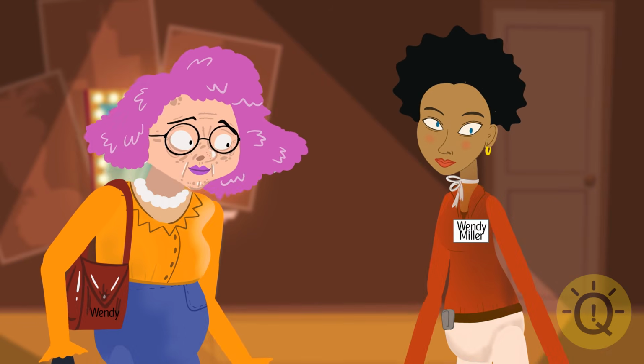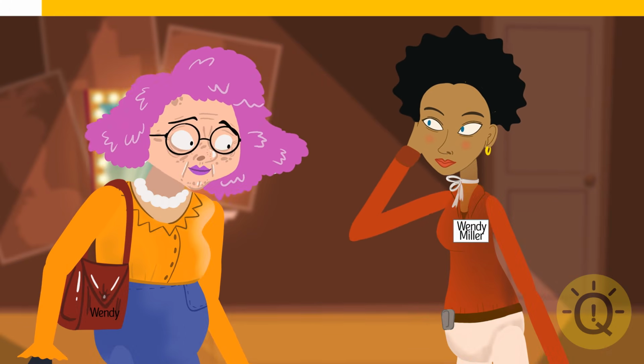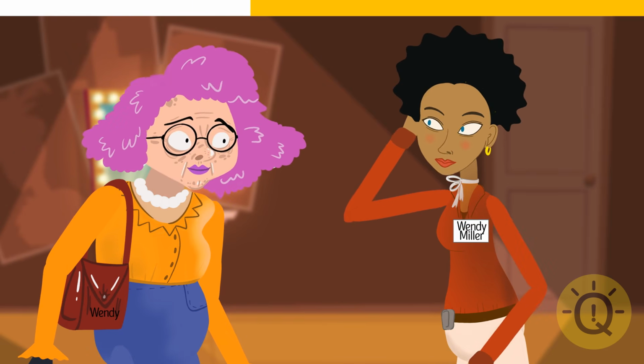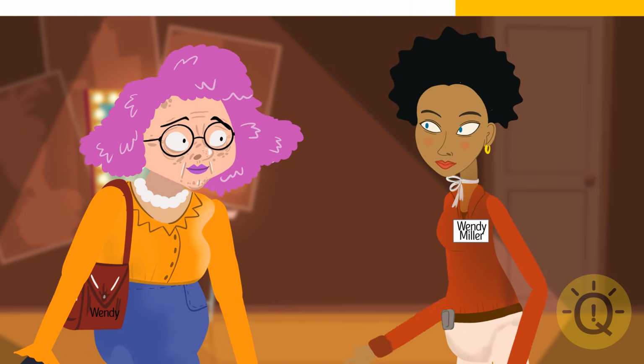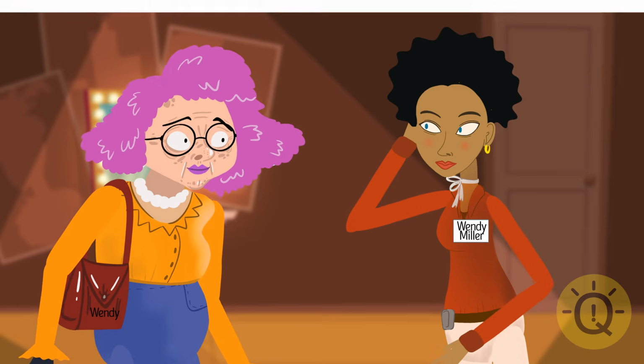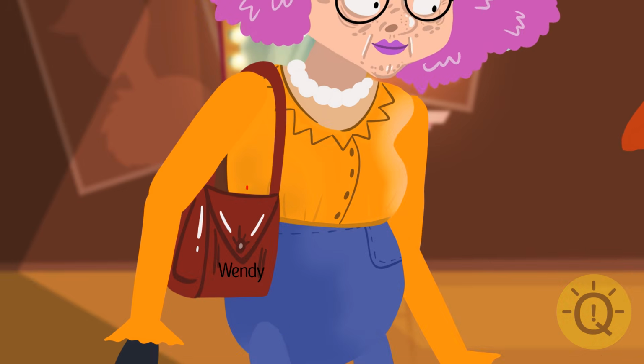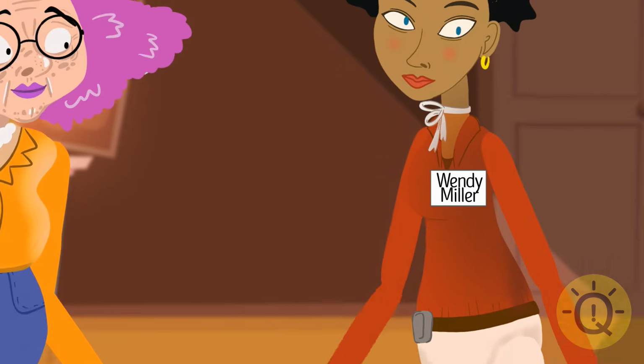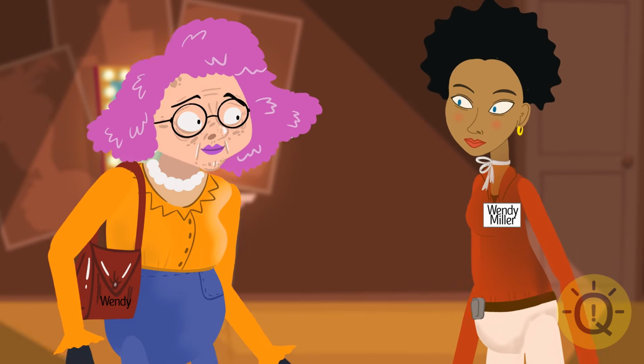Which lady is richer? The lady on the right. Her name is engraved on a handbag, and another woman is proudly wearing it.